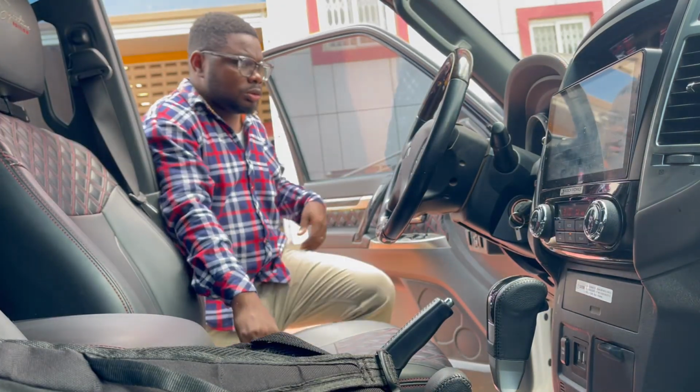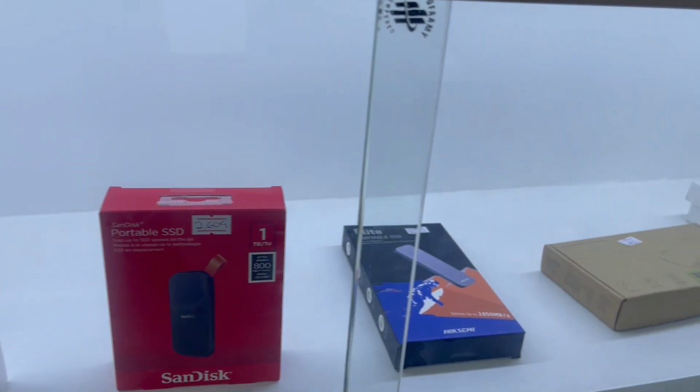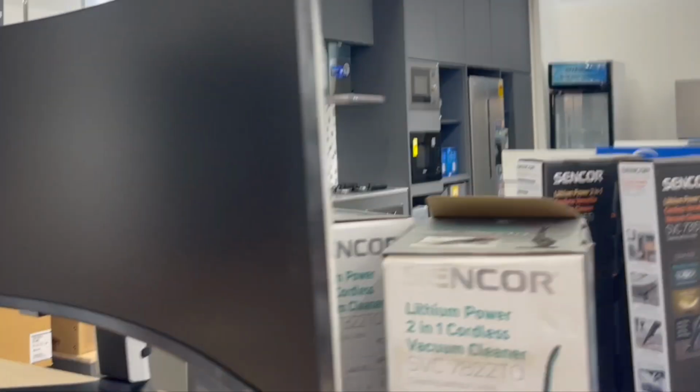As I go to the mechanic shop, the car was ready to be picked up, so I just picked it up and then went to a computer shop to look for a solid state hard disk because my footages are taking over all my laptop space. I have the 2 terabytes. Wow, what is that? Jeez.